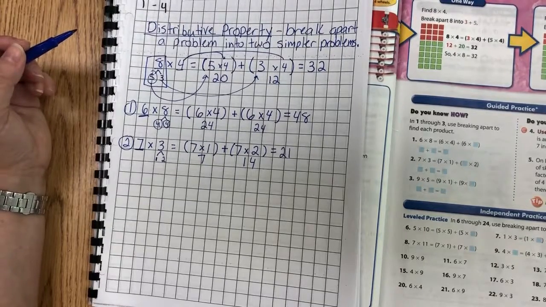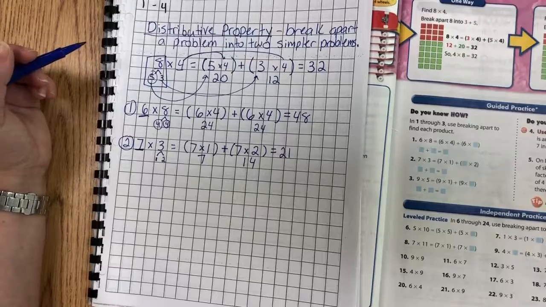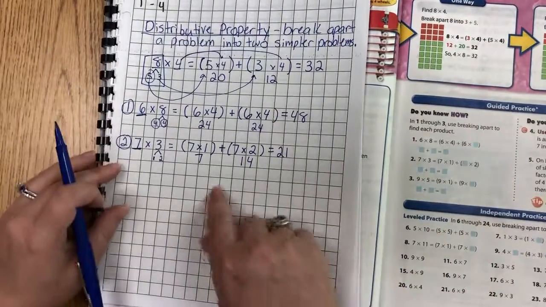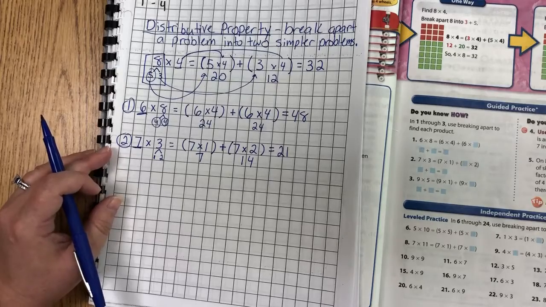If I were to ask you to do 72 times 48, okay, that would be overwhelming. That's not the point of this lesson. The lesson is learning this certain way, okay? I need paper.